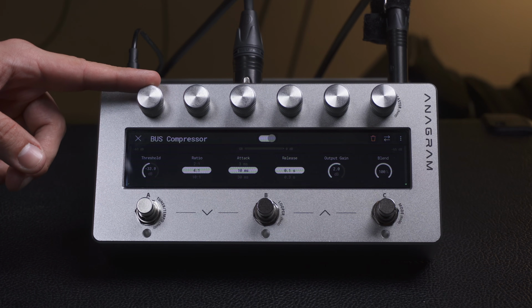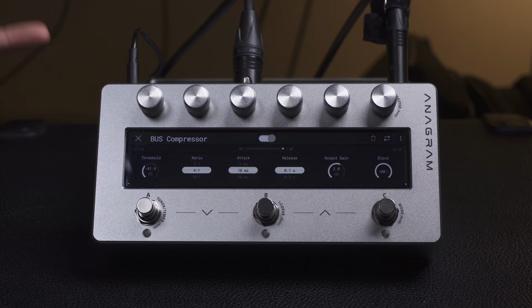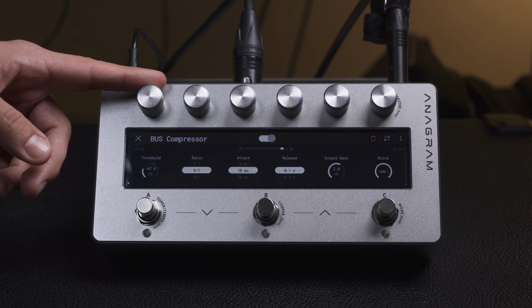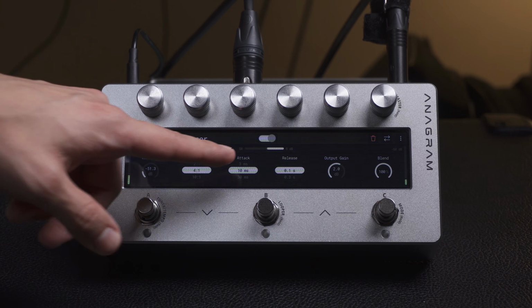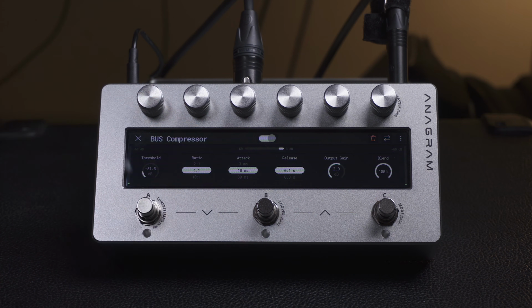If I was to move this counterclockwise, now I'm compressing quite a lot. And if I really do this, you can see that the gain reduction meter turns orange because we're compressing more than 20 dB of gain.